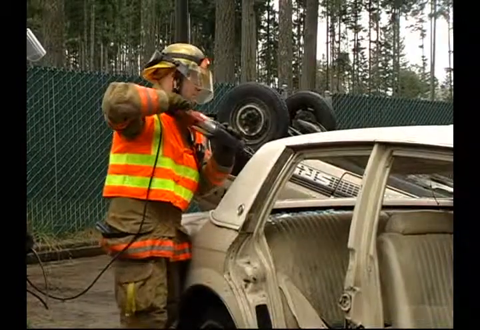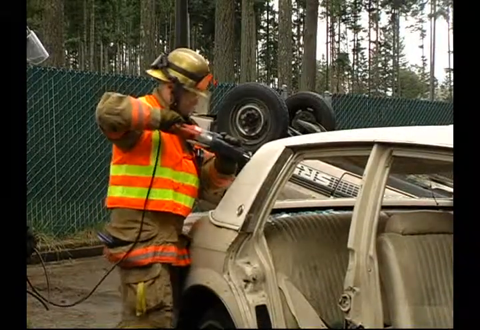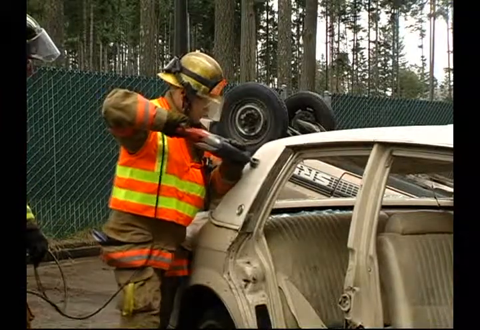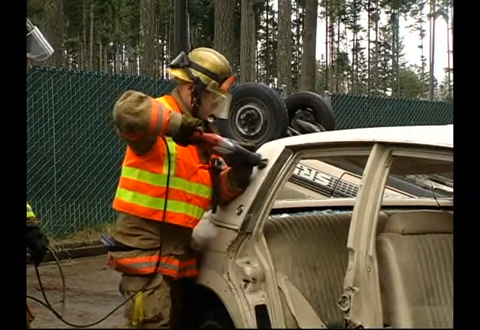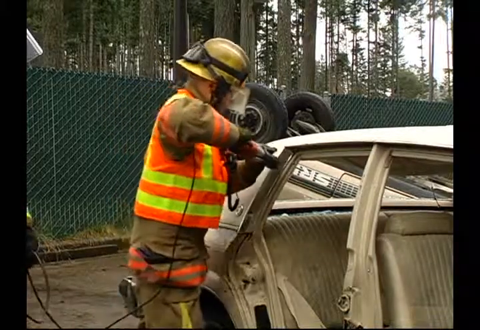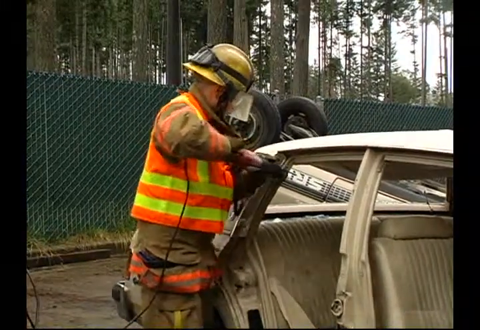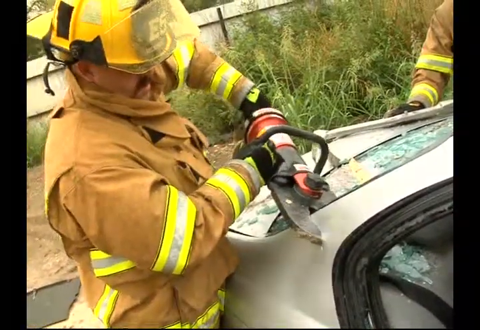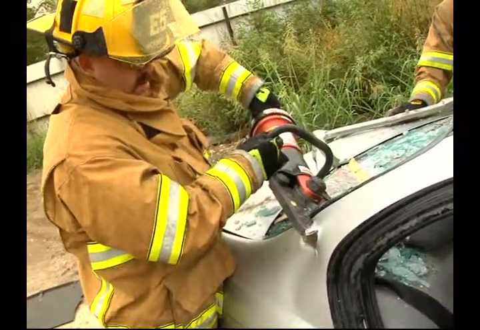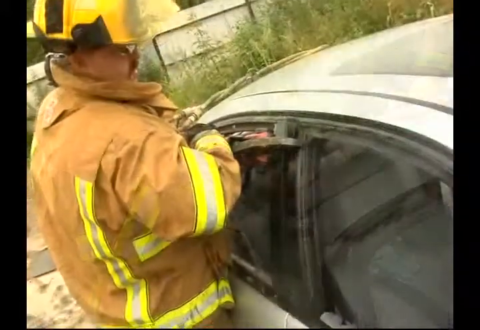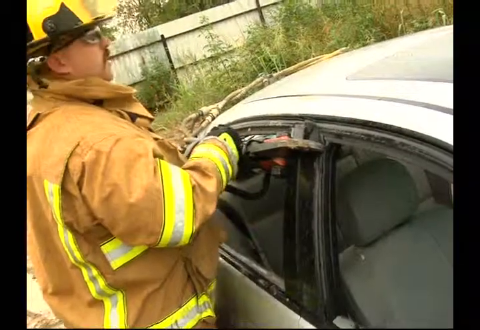Now use a reciprocating saw to cut both of the C or D pillars. These are often the largest and thickest pillars to cut, and a reciprocating saw will usually be the fastest tool to get the job done. You can also use an air chisel or a power cutter, although it will take longer to complete due to the thickness of the pillars. After both rear pillars are cut, attack the B pillars.